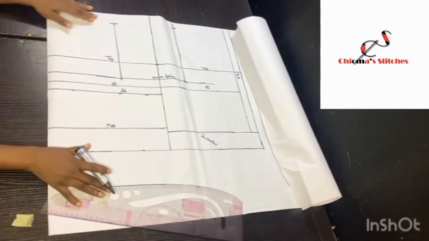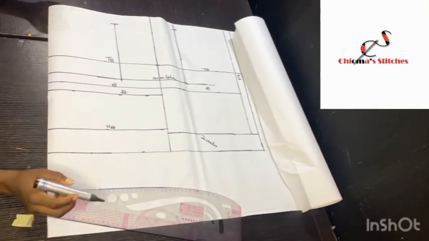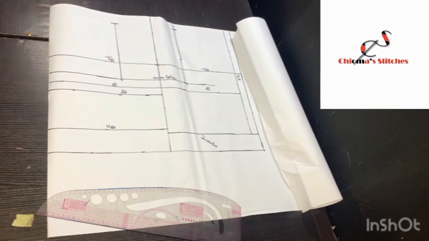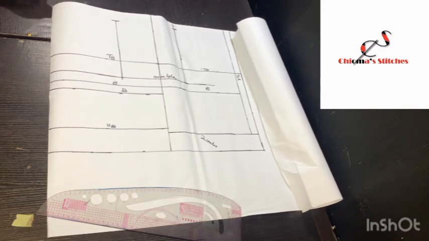Okay, so next I am going to be marking at the neckline. Now for this dress, you can decide what kind of neckline you want. When you decide the kind of neckline you want to give a dress, you can now decide how you are going to attach that neckline. For this dress I am going to be using the bust divided by 12. So 39 divided by 12 will be 3.25 inches.